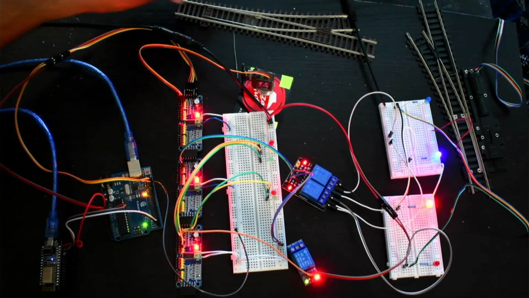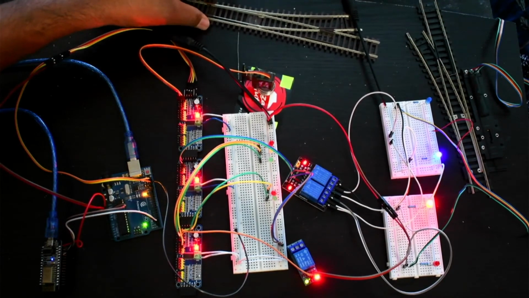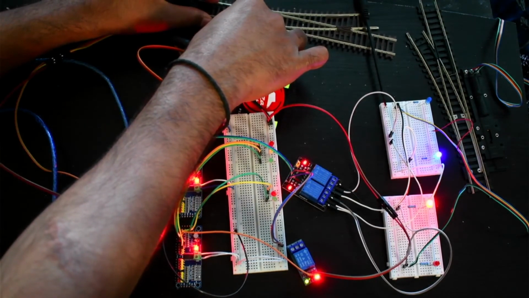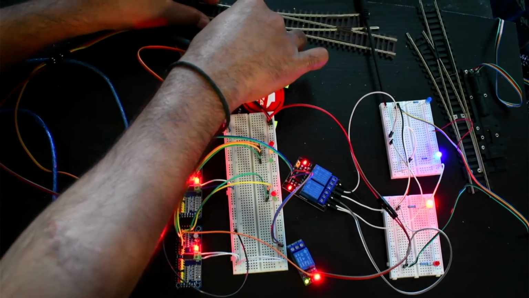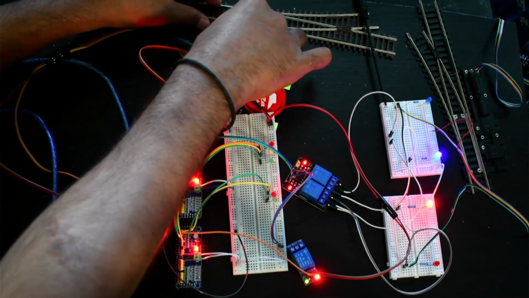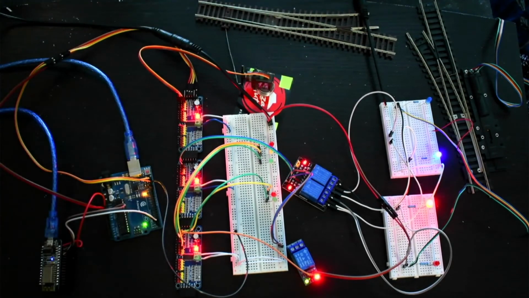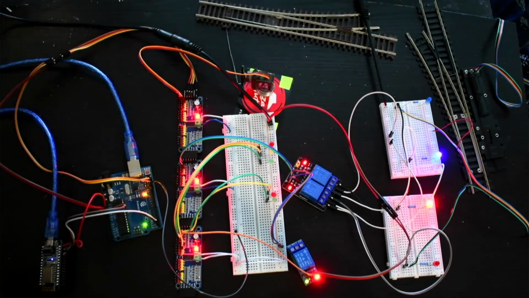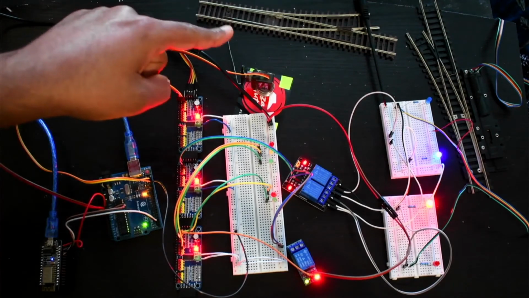So, actually it should be connected here. If this is connected to this section here, then it should work properly like this. But just for the demo purpose, this is it. So the servo turnout is working.